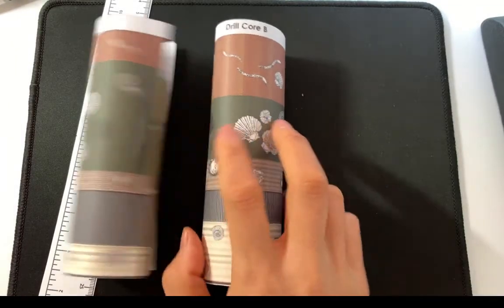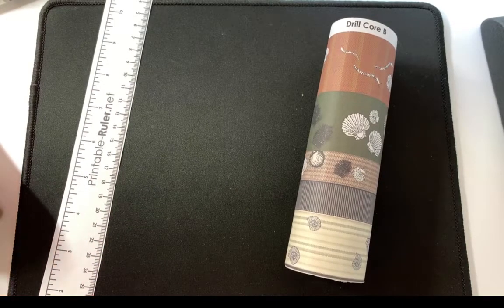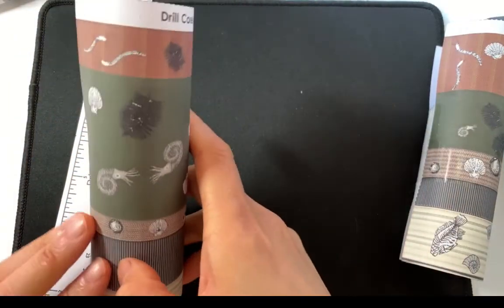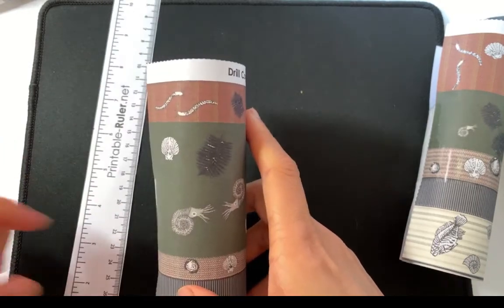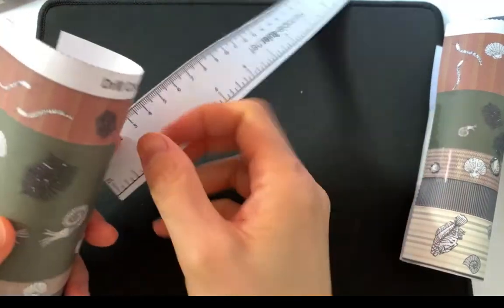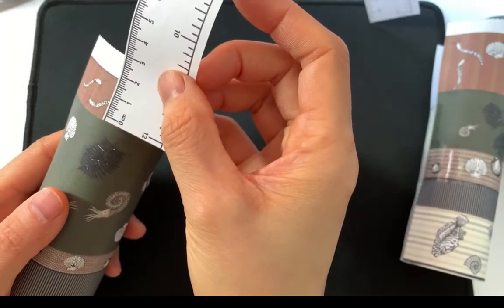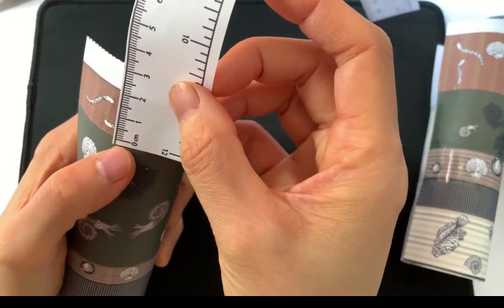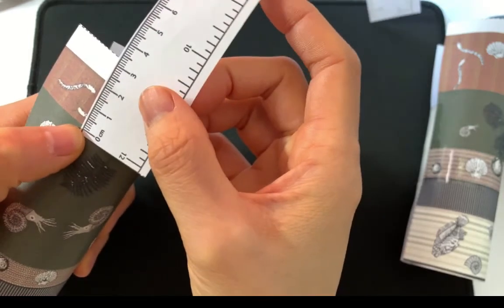So let's go ahead and measure one of them just so you can see. We go to drill core A. We're going to look at the upper layer first, and we're going to measure the depth in millimeters. So here's my little ruler. Okay, and we always start at the line for 0, not the end of the ruler, but the actual line where 0 starts. And each of these little lines is a millimeter, and each of the numbers is a centimeter.